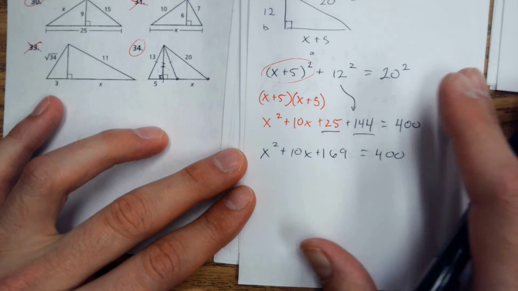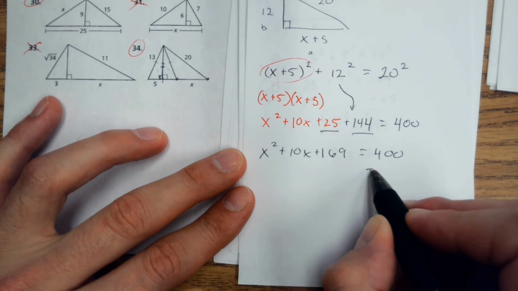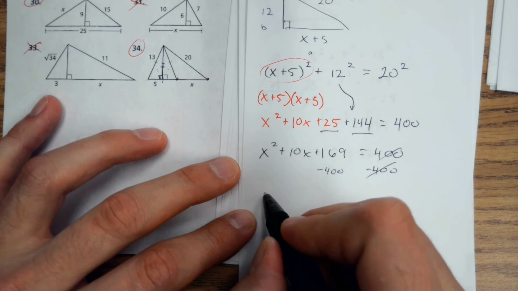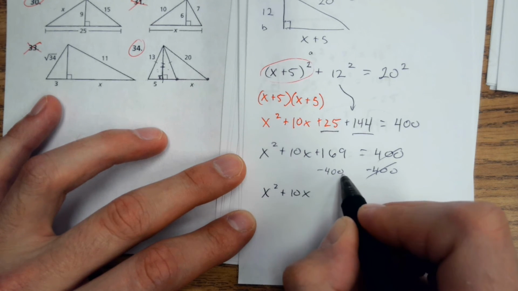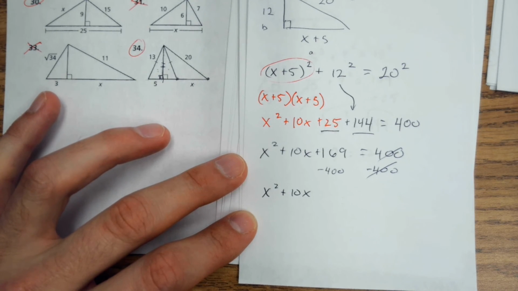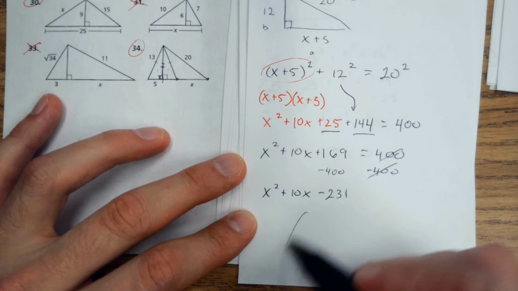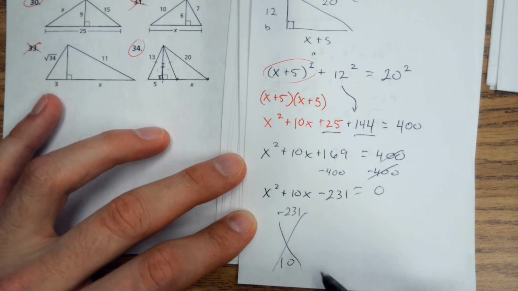Okay, here's how to solve a quadratic. You could use the quadratic equation, or you can try and factor. I'm going to try and factor. Let's see, minus 400. So that goes away. x squared plus 10x, what is this? 400 minus 169 is 231. So minus 231 equals 0. So negative 231 on the top, 10 on the bottom.